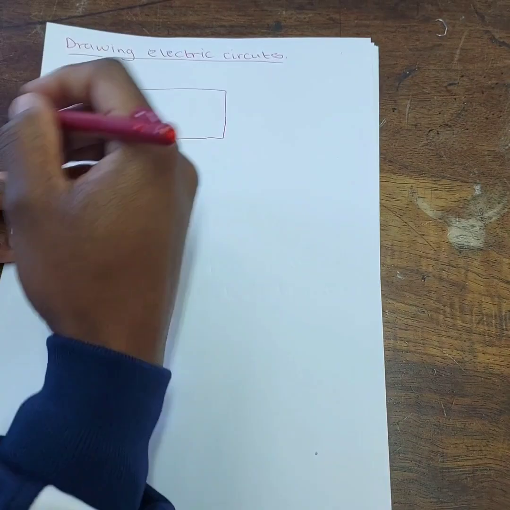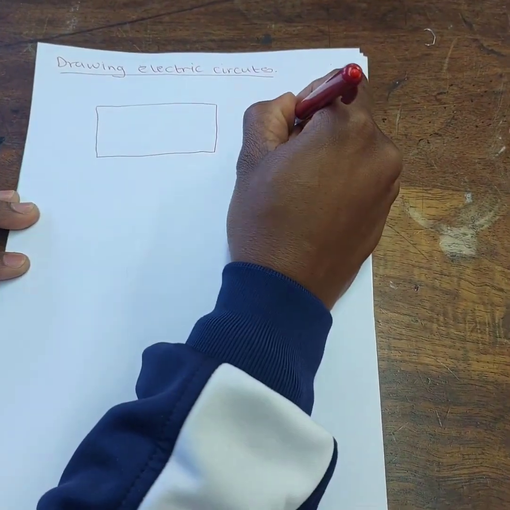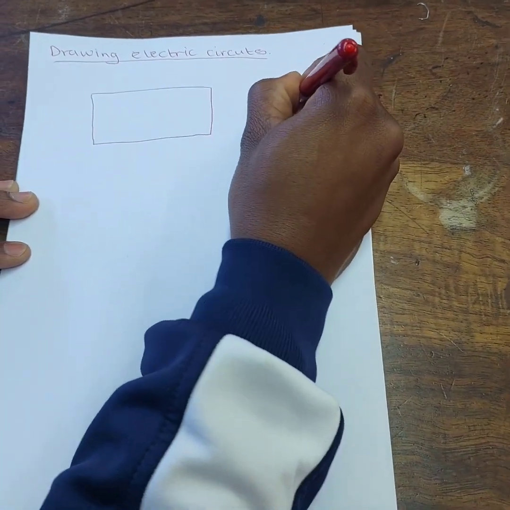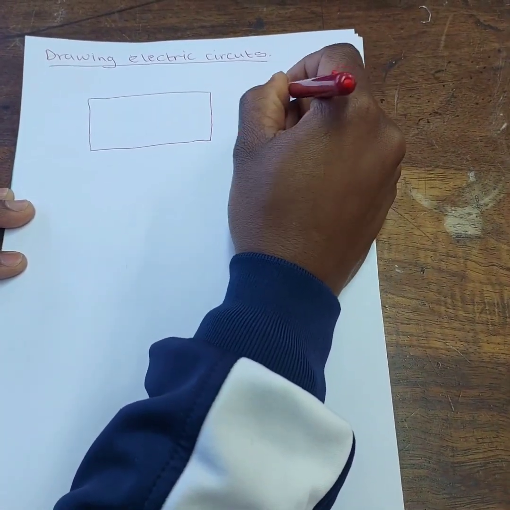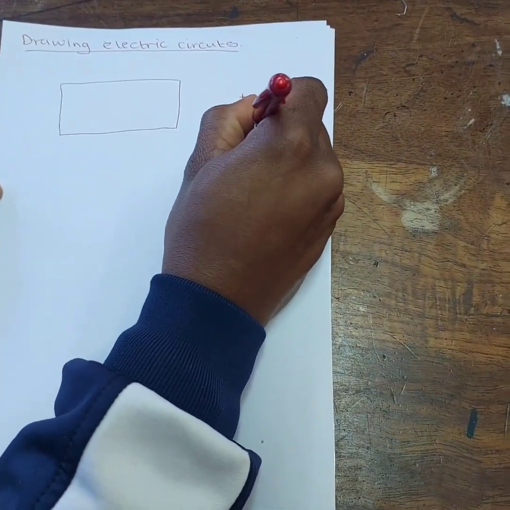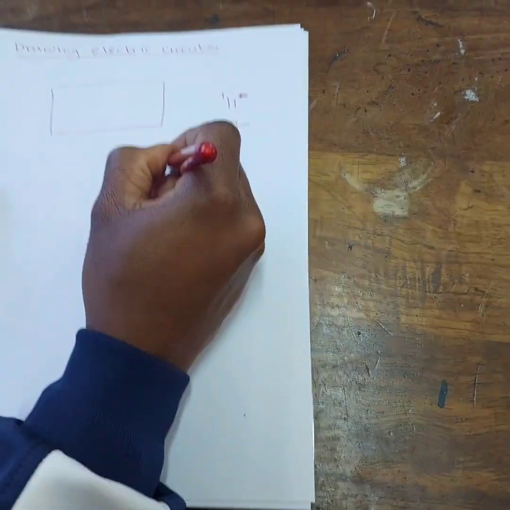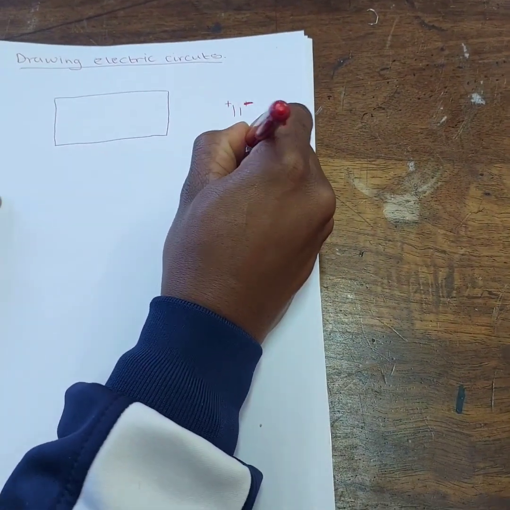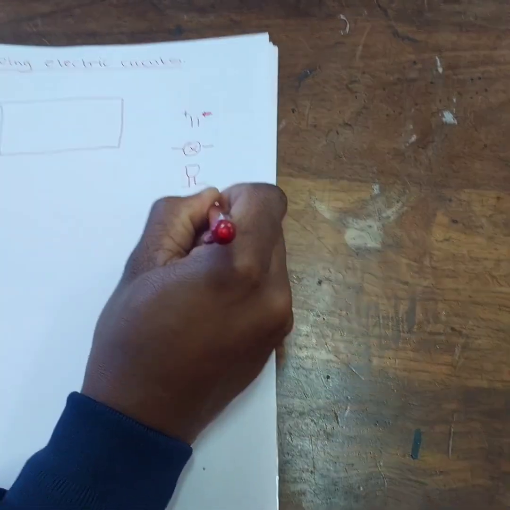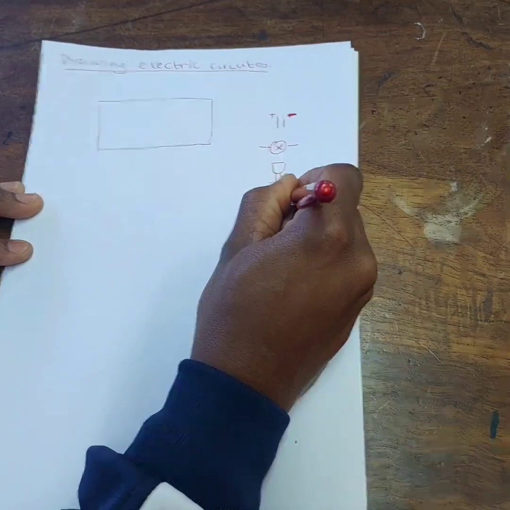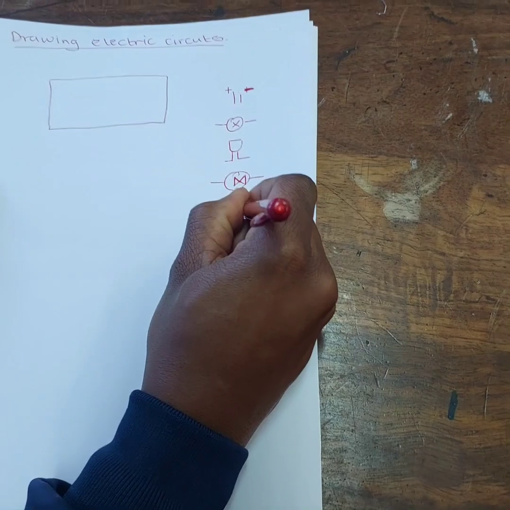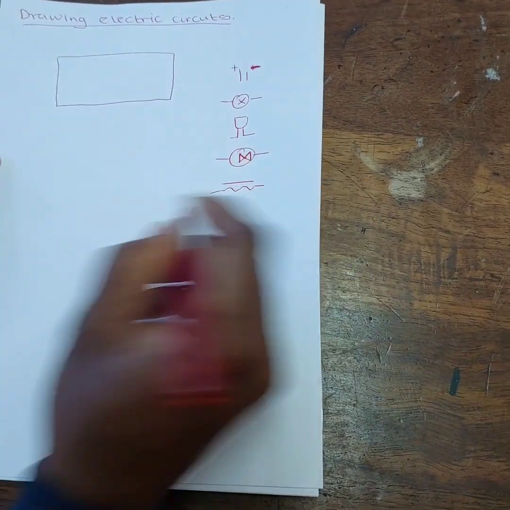So before I start, let me bring back the symbols. This is a symbol for a cell, negative, positive. And secondly, a bulb, that is going to be a symbol. And a buzzer, this is going to be a symbol. And then a motor, this is the symbol with M inside, not with X. And then this is the symbol for an electromagnet.